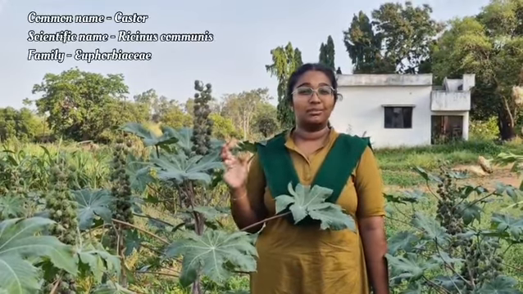The scientific name is Ricinus communis, belongs to the family Euphorbiaceae. It has been originated from Ethiopia, Mediterranean, West Africa. Regarding the morphological characters of the crop, this is specifically an oilseed crop. It is grown for its oilseed and in Telugu it is known as Amudam.